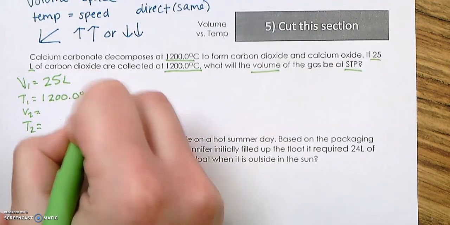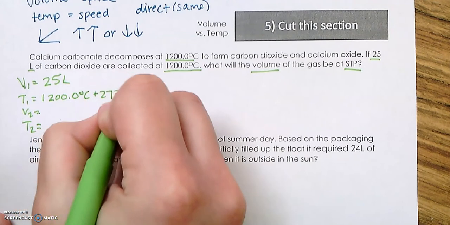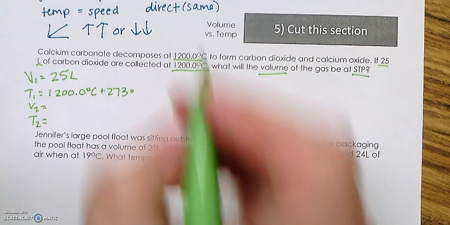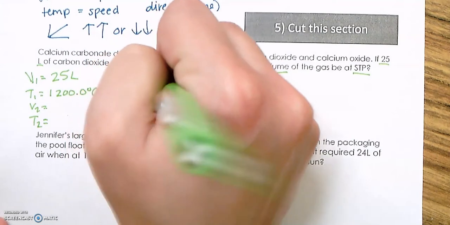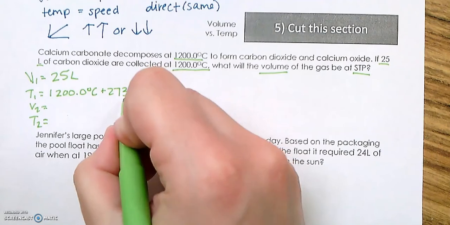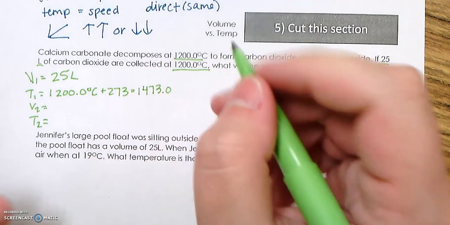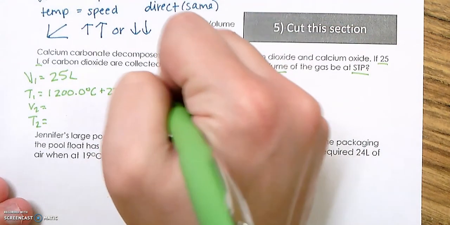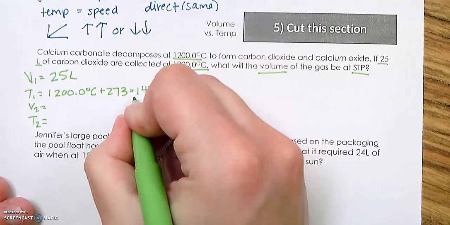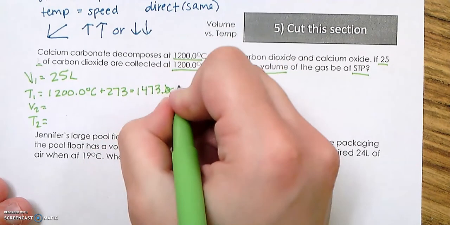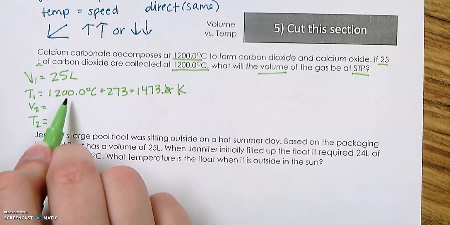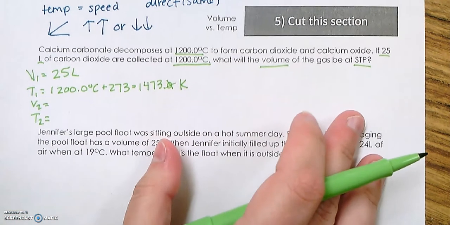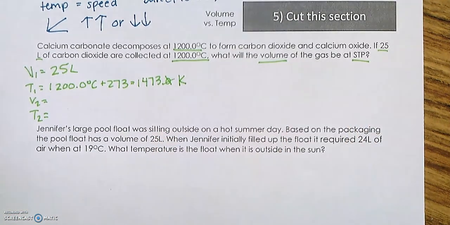1200.0 degrees Celsius. Now I need to change that. So we'll get 1473.0. Now there's no decimal place here with my 273, so I cannot have this 0. So I'm going to end up with 1473 K. Now we can keep that 3 this time because that 0 is significant. So that's when you're going to have to go back and look at when zeros are significant and when they are not. So be conscientious about that.